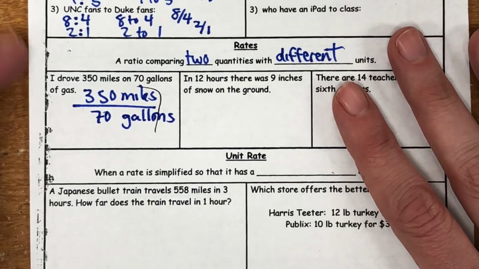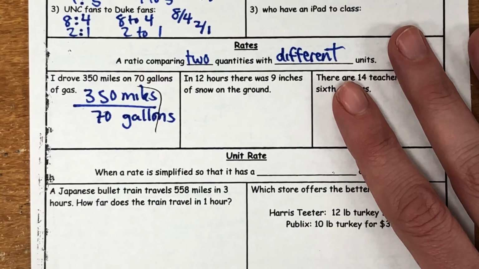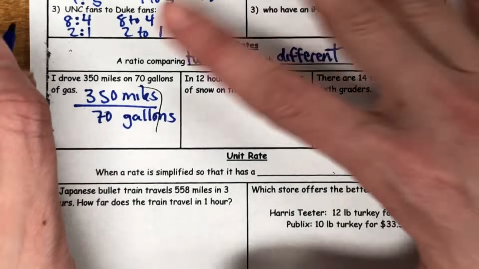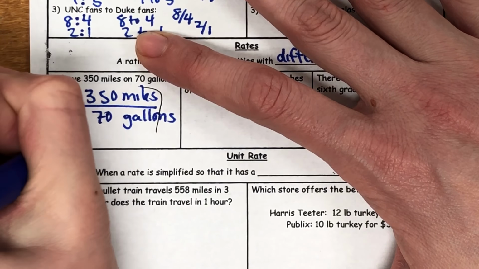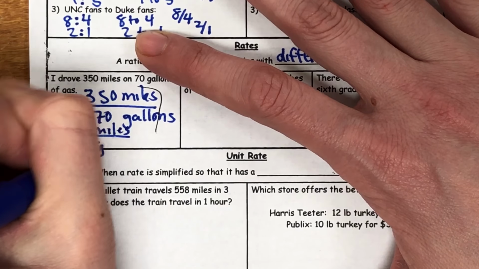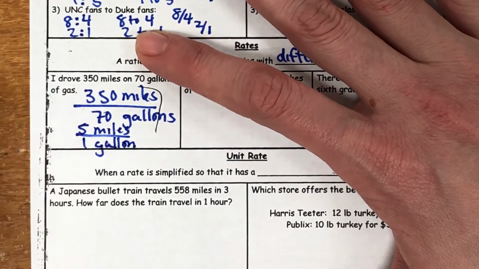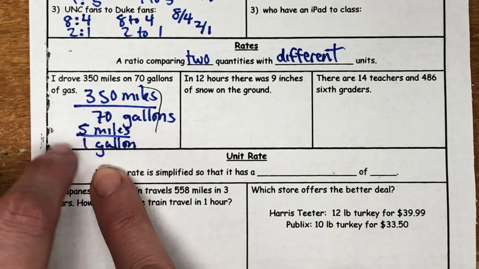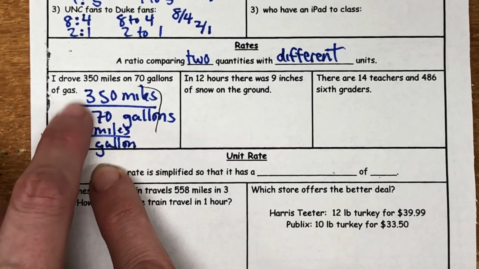Then I would just divide. 350 divided by 70 gives me 5 on top. So you're talking about 5 miles per 1 gallon. Again, it is a rate, so you still want to express 5 miles per 1 gallon. So I just simplified.